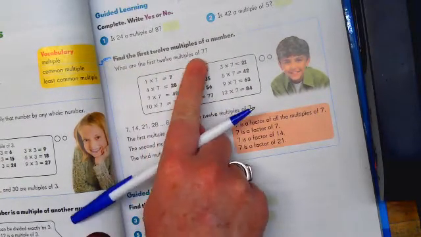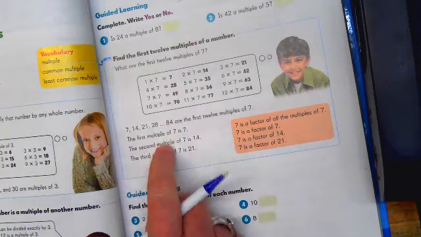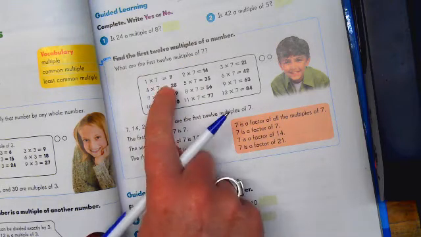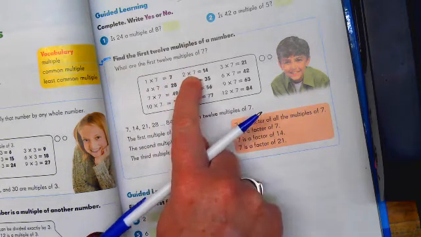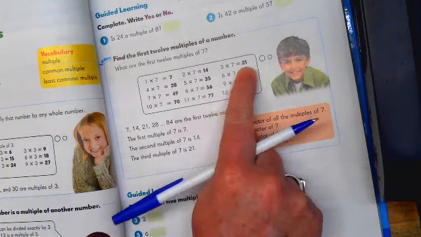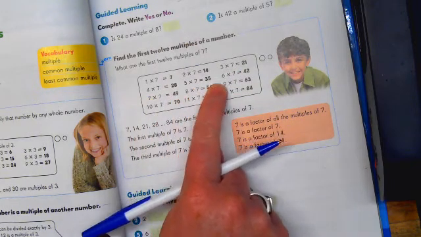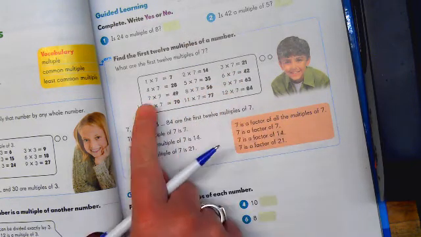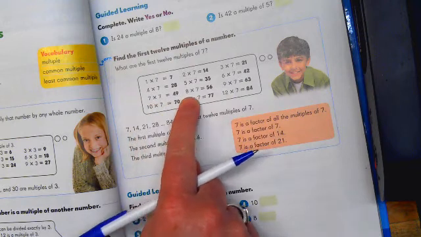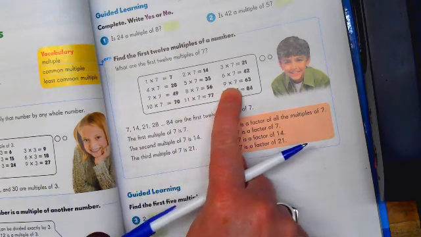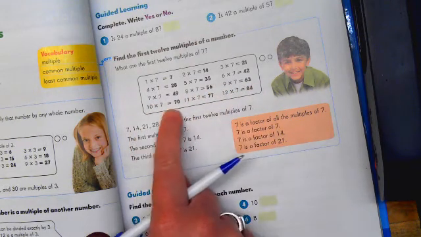So if you're looking at this page with me, find the first 12 multiples of a number. What are the first 12 multiples of 7? Well, it's going to look just like your times table chart. 1 times 7 is 7. 2 times 7 is 14. 3 times 7 is 21. 4 times 7 is 28. 5 times 7 is 35. 6 times 7 is 42.